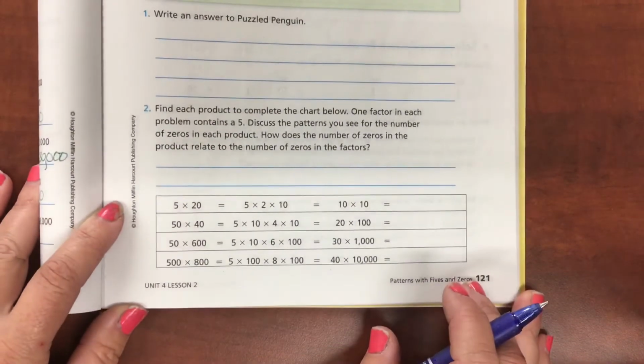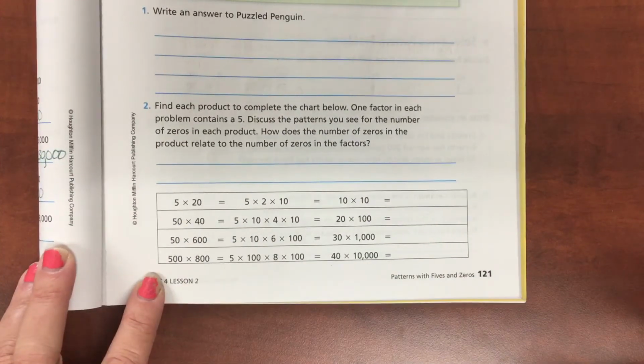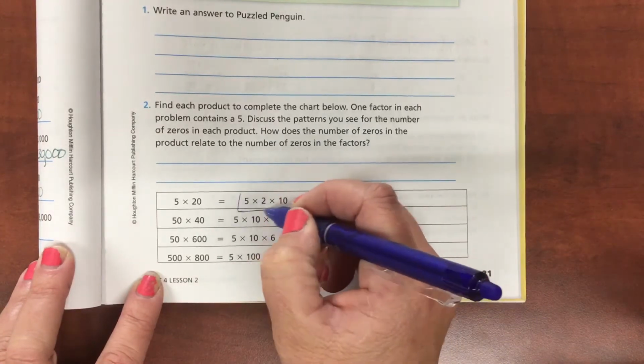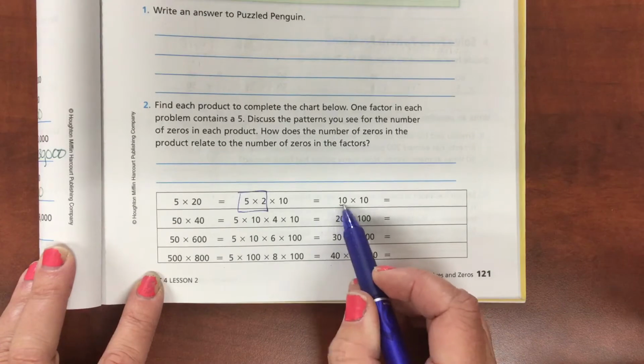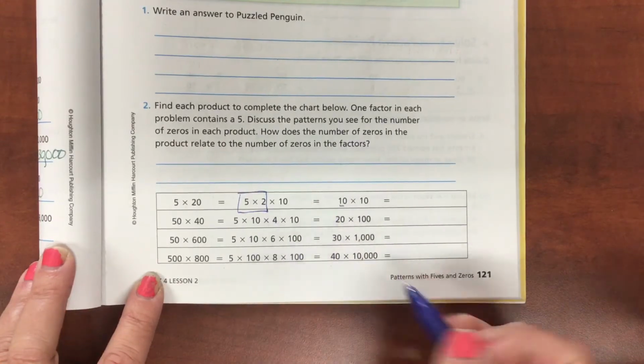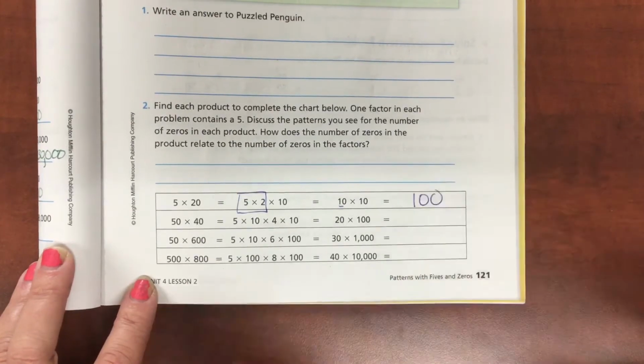So let's look at our chart down here. We have 5 times 20. That basic fact is the 5 times 2. What's 5 times 2? 10. And then we have to multiply that 10 by another 10. What do we get? 100.